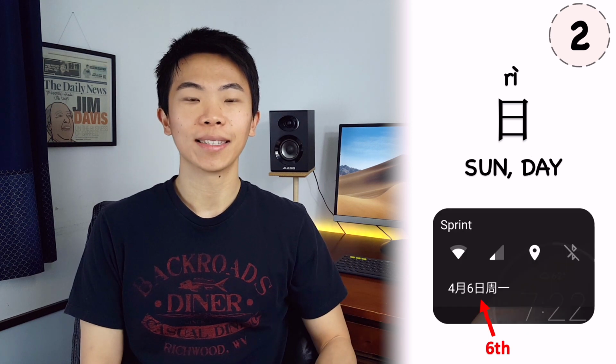Number 2, we have 日. As you can see, this character basically looks like our last one, except it's got a line in the middle now. And there's 2 meanings associated with this character. The first is the sun. Now again, this is a term that's used more in literature, and we have another term, 太阳, for use in everyday life. And the other meaning is day.